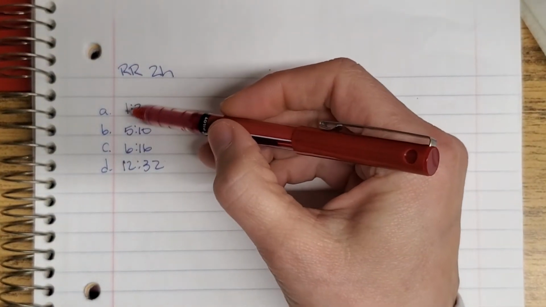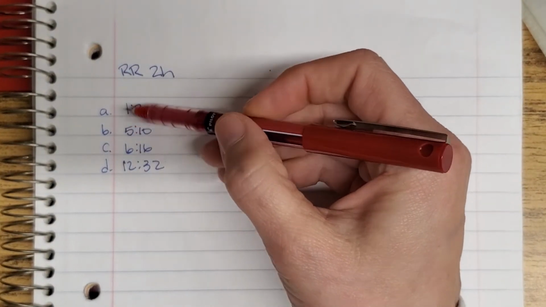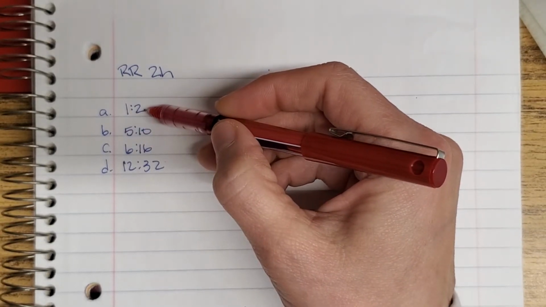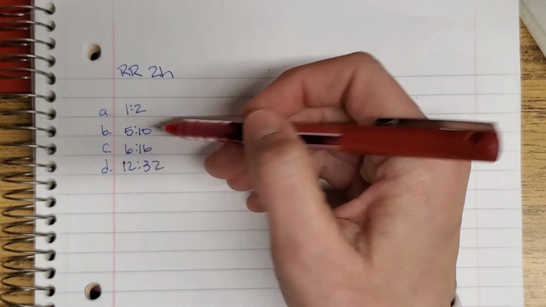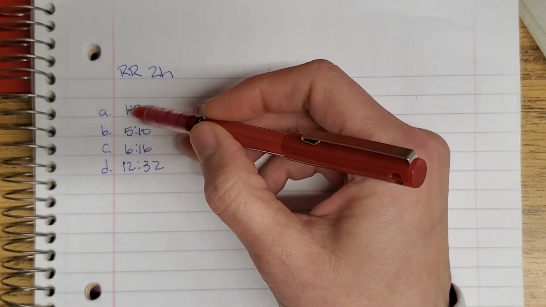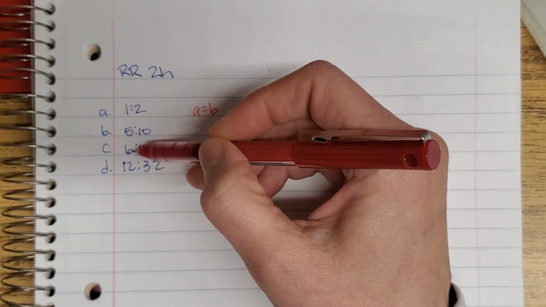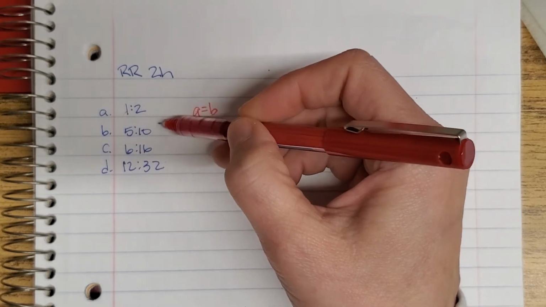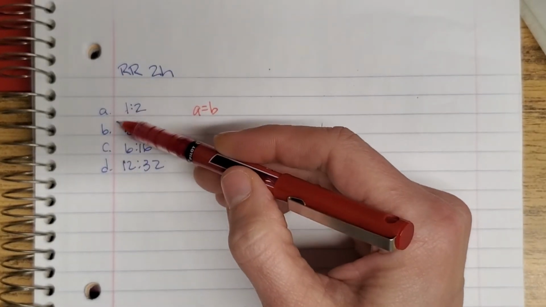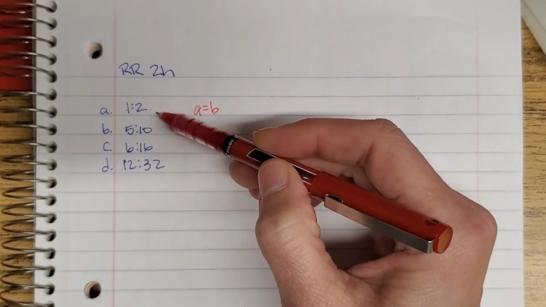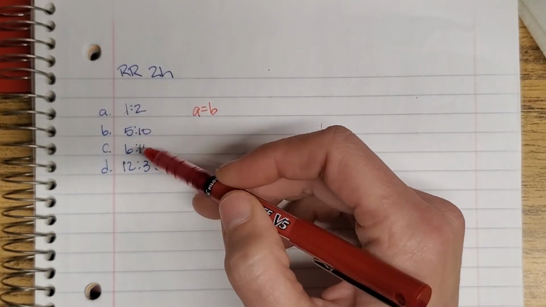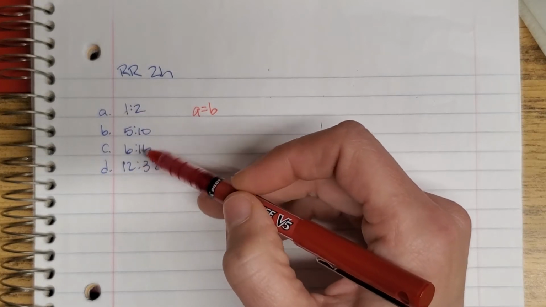So let's look. How would I get from 1 to 5 using multiplication or division? Oh, 1 times 5. Okay. So if I try this side times 5, what do I get? 2 times 5 is 10. So A equals B. Let's try down here to 6. 1 times 6 gets me to 6. Okay, so 2 times 6 is 12. Ooh, that's not a 12. All right, 1 times 12 is 12. 2 times 12 is 24. Oh, doesn't work there.